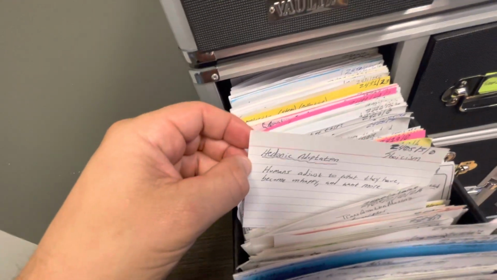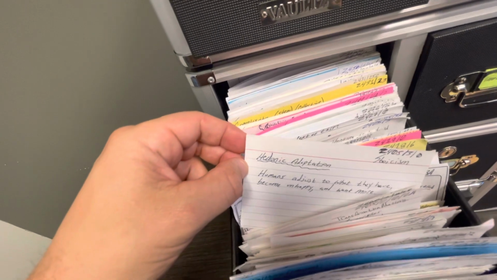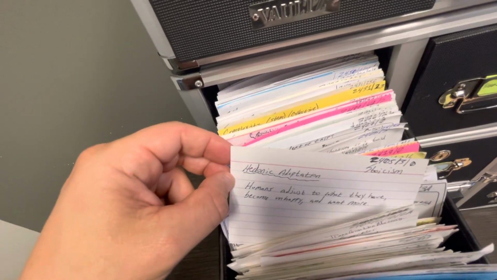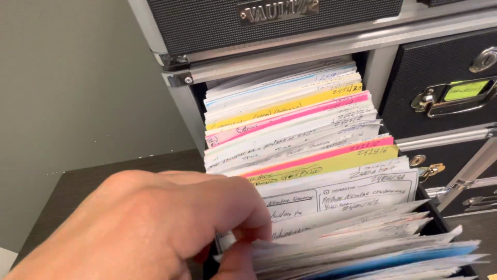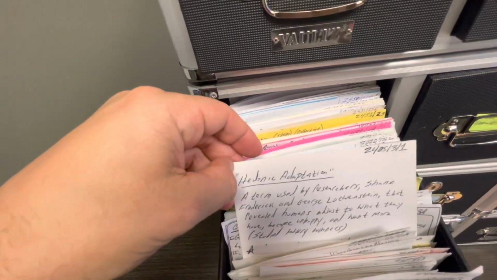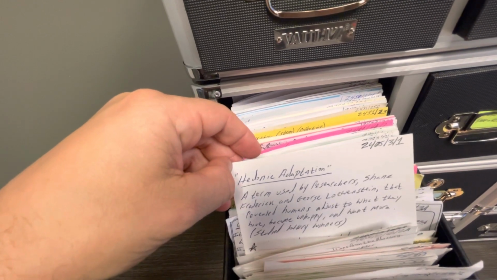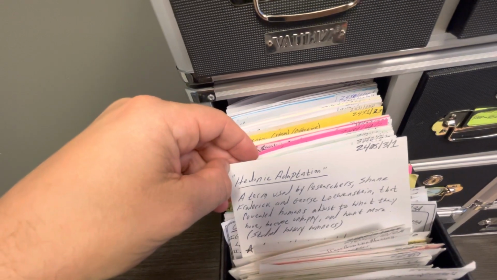And from that book on Stoicism, I wrote out, and it essentially reformulated the definition of hedonic adaptation, which is that humans adjust to what they have and become unhappy, and then they want more. And then I have another one, I guess. A term used by researchers Shane, Frederick, and George that revealed humans adjust to what they want.